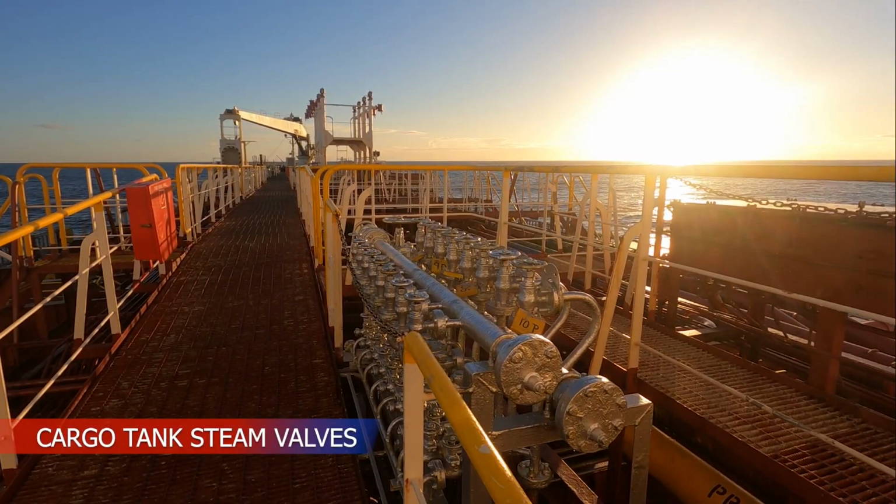On our right side here you can see we have PV valves, which are pressure and vacuum valves. Same as the steam lines, these are also grouped like 10, 9, 8, 7. Some PV valves are grouped over here, and in the midship you will find other PV valves. Some PV valves for other tanks will be in the forward area. Like this, they are divided. So that's a pressure and vacuum valve.